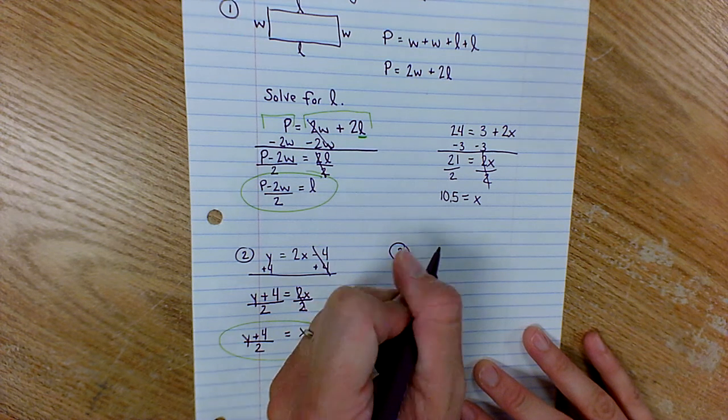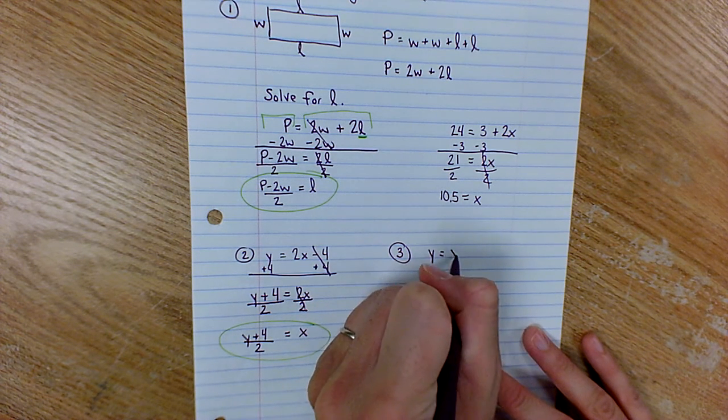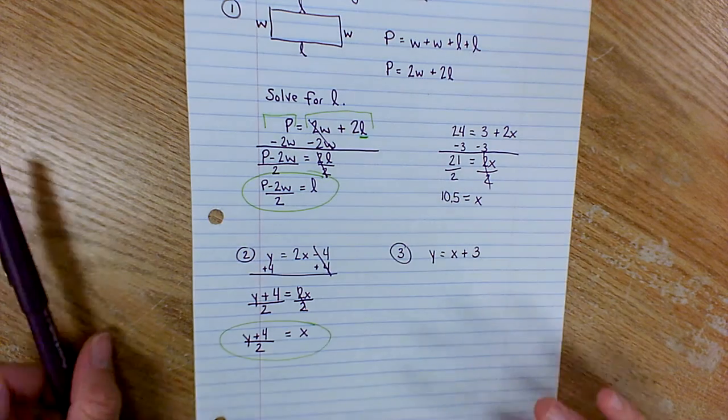Let's go ahead and pause the video and do this problem and then restart to check your work.